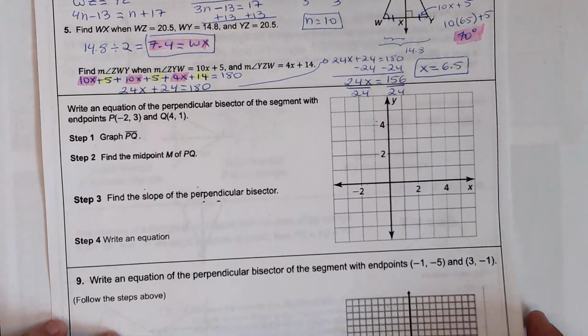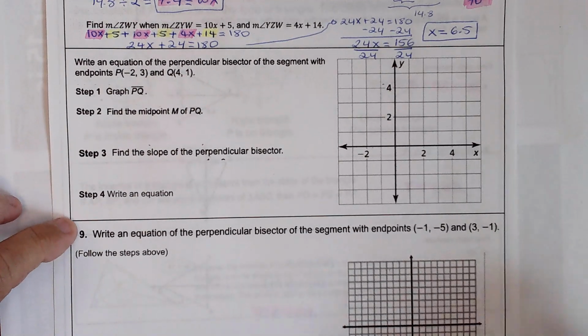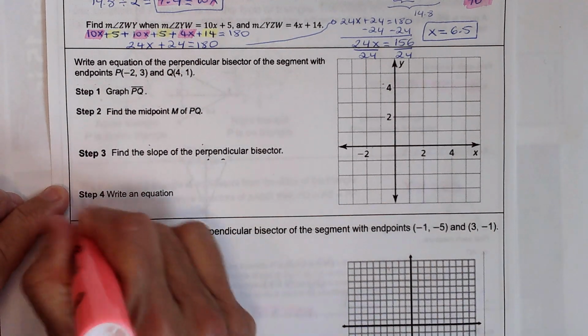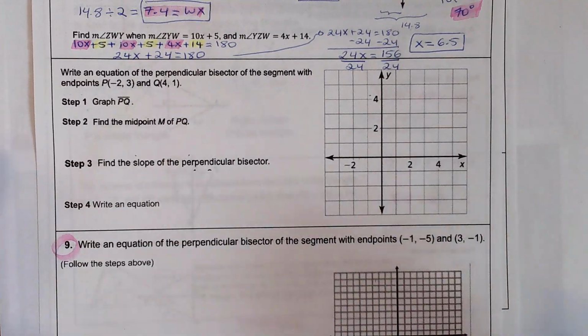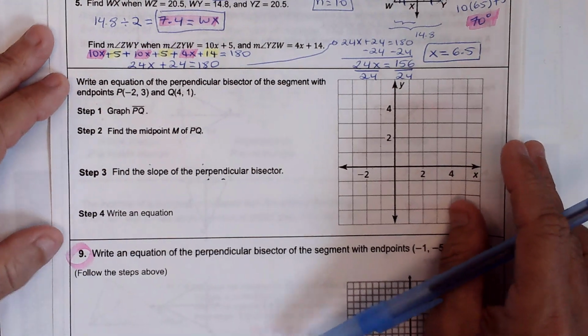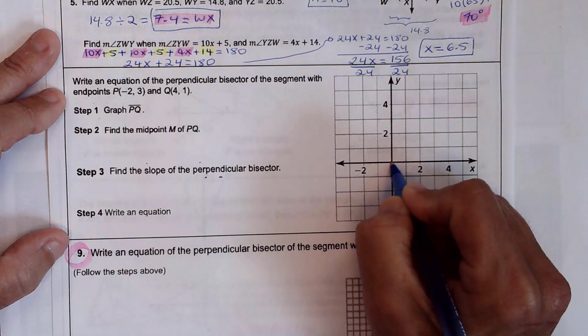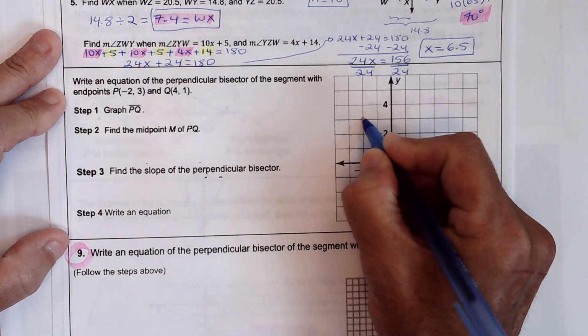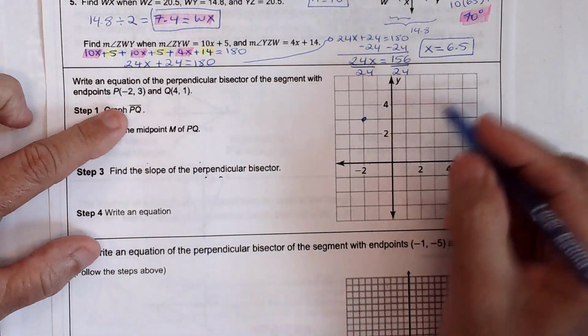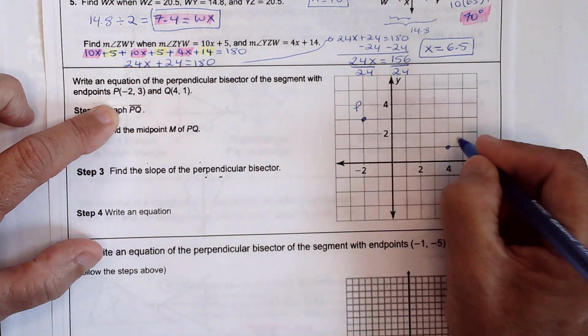All right, last thing we're going to do on this set of notes, because you're going to do number 9 on your own. So this is for you to do, but I'm going to show you how to do it. We want to write the equation of the perpendicular bisector of a segment. So the first thing you want to do is graph the segment. So this is PQ.